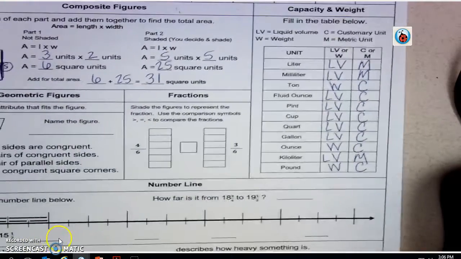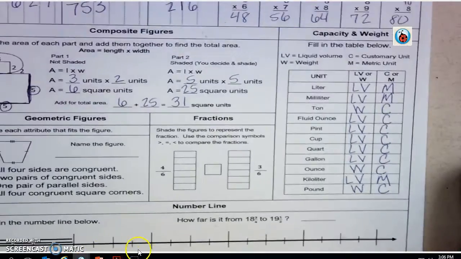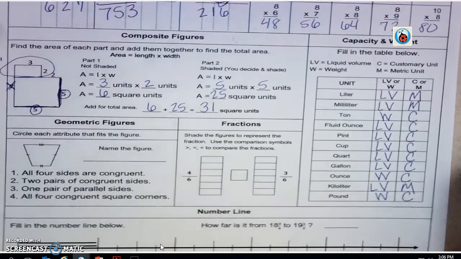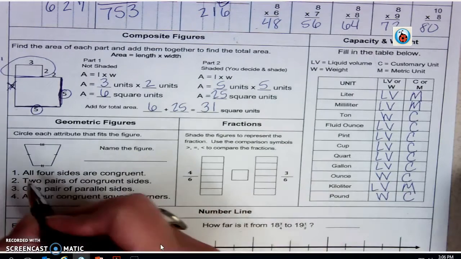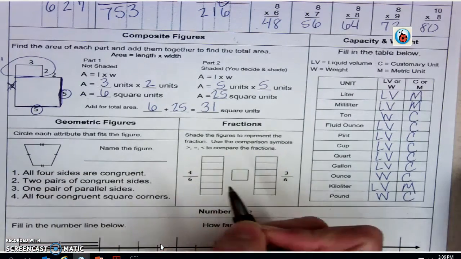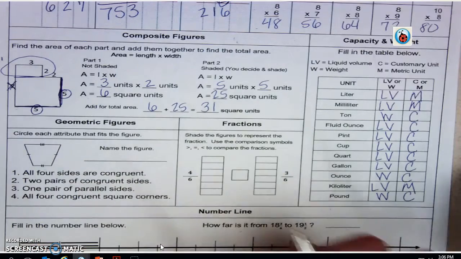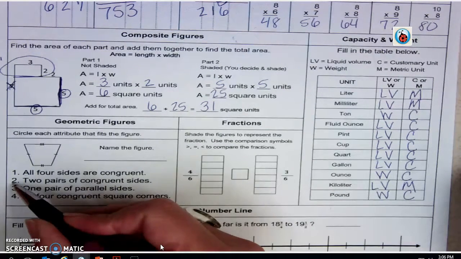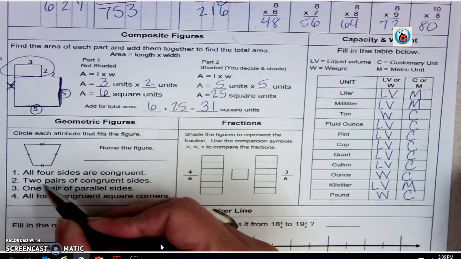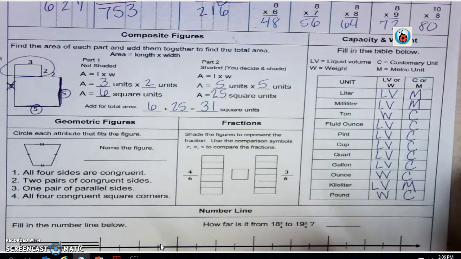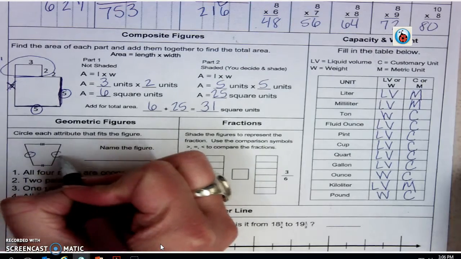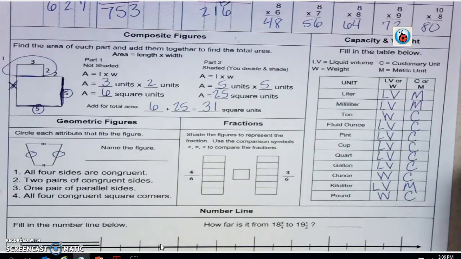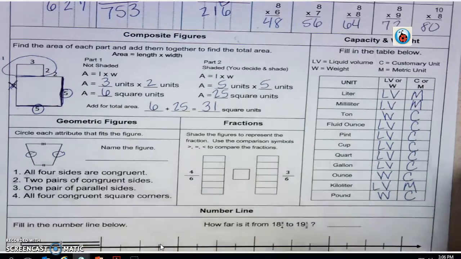Okay, we'll go to geometric figures. We're going to circle each attribute that fits the figure. So all 4 sides are congruent. They are not, so we can't circle that one. On number 2, we have 2 pairs of congruent sides. We do not. We only have 1 pair. These 2 are congruent. The other 2 are not. So we can't circle that one.